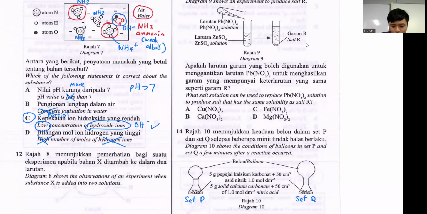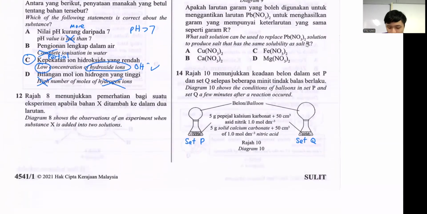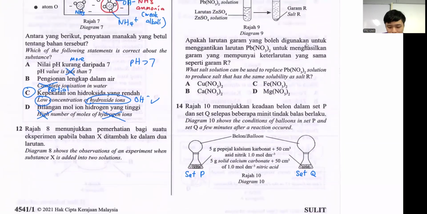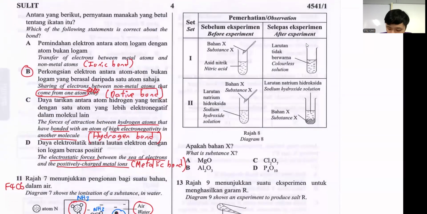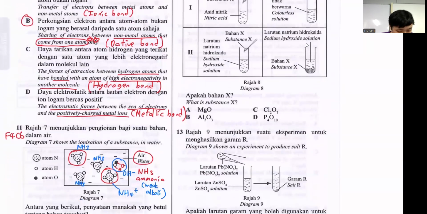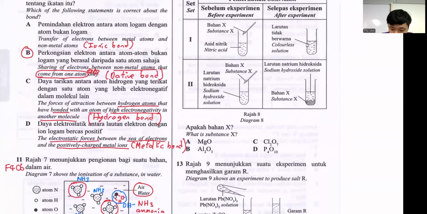Question 12. Diagram 8 shows... Why so laggy, man? Oh no. Diagram 8 shows the observation of an experiment when substance X is added in two solutions. What is this? Wait.